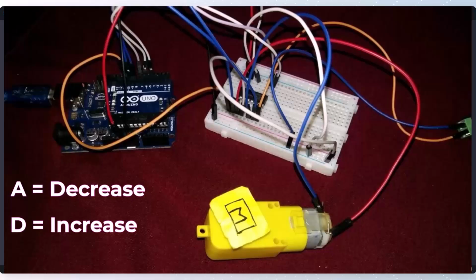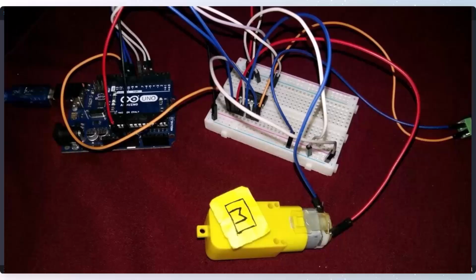Okay, so this makes our motor control much more flexible and realistic, just like controlling a robot or a vehicle with a variable throttle. By the end of this video, you will know how to handle multiple keyboard inputs, adjust a variable in real time, and keep your motor control smooth and responsive.